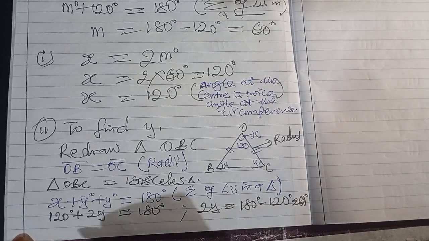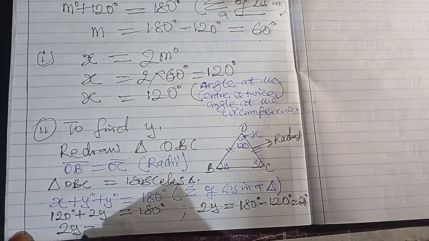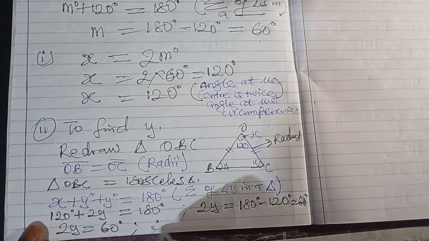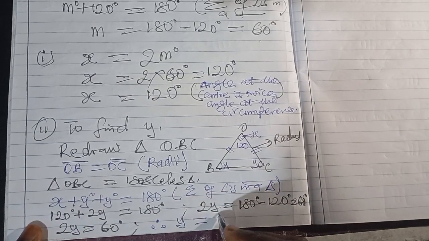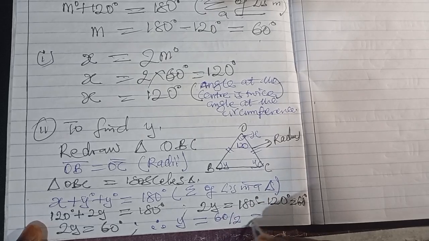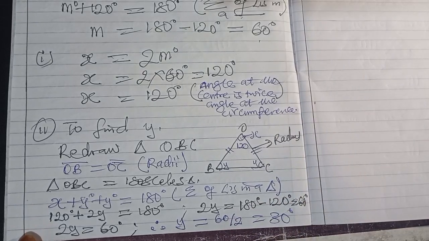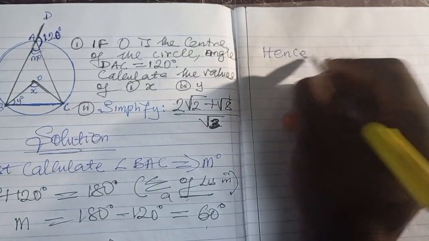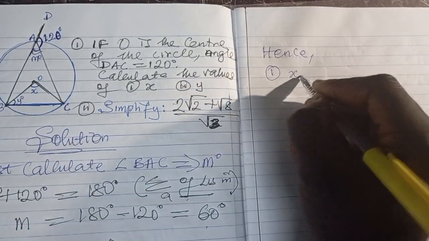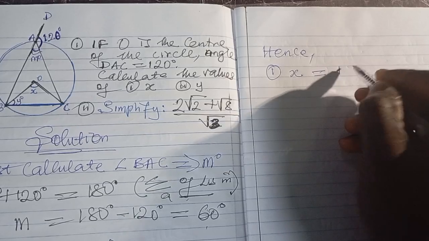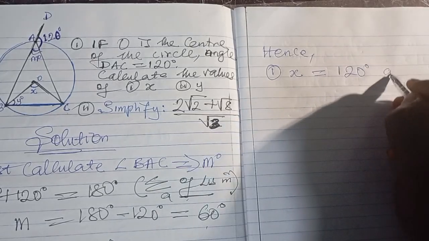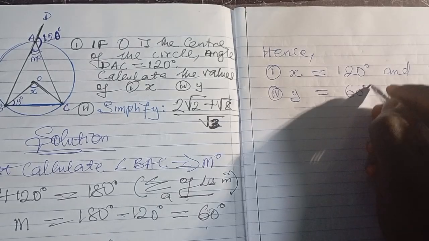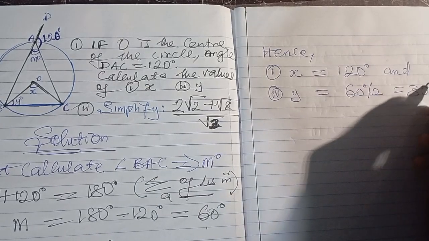Can we find y? Yes. 2y equals 60 degrees. Therefore, y will be 60 degrees divided by 2, which is 30 degrees. So x is equal to 120 degrees and y equals 60 degrees divided by 2, which is 30 degrees.